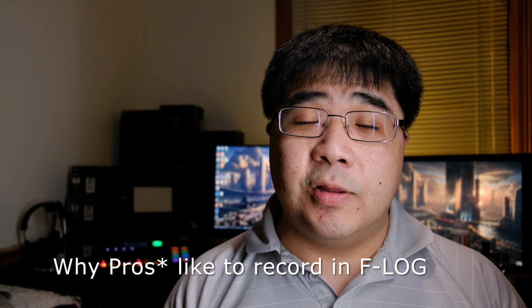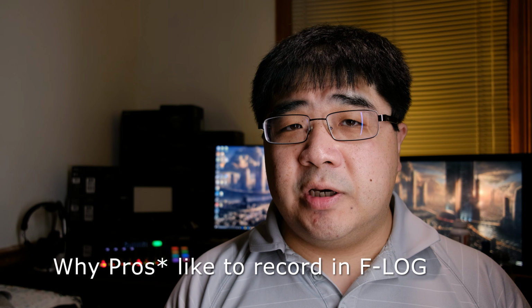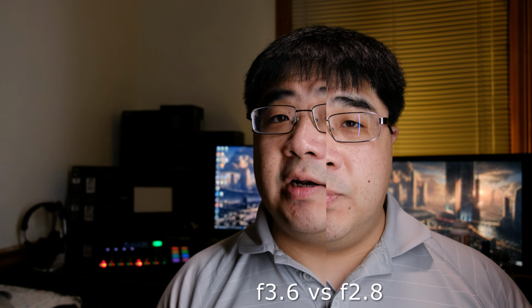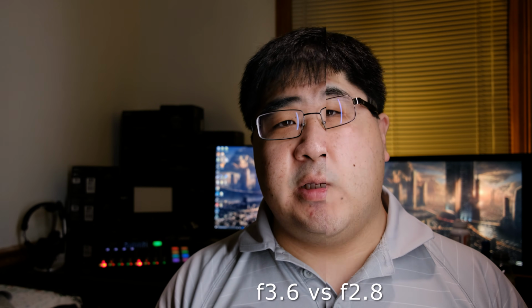The reason why I bring this up and why everybody likes to record in log is because it's very subjective, and sometimes you have to really get into post, look at it on a big screen, and then see how much lighting you actually want, or if you want to adjust the colors a little bit.